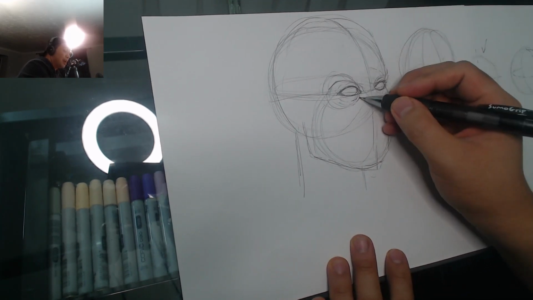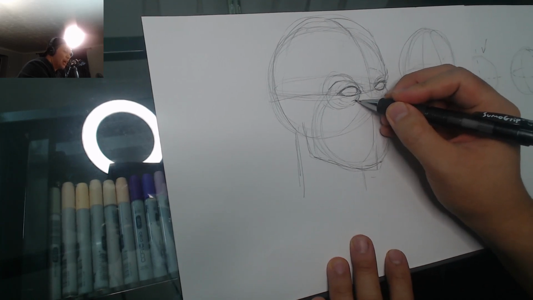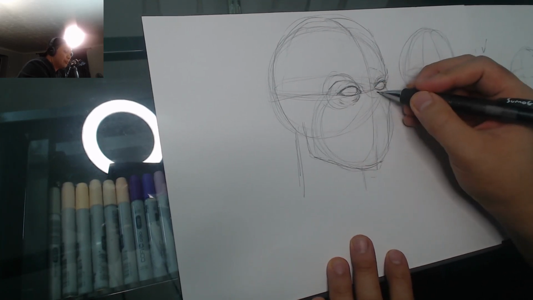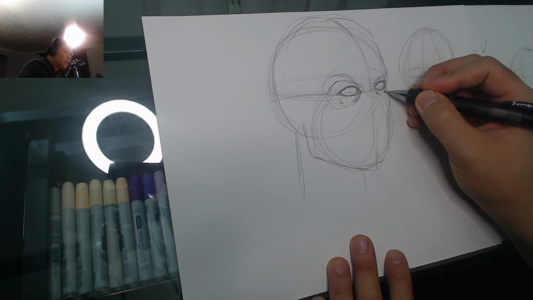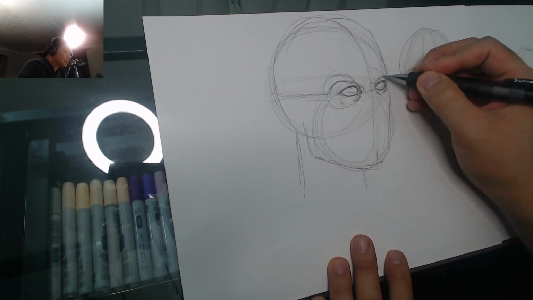But also with that eyeball, that's where you get that skin fold under the eye. It kind of shapes that eye from the eyeball, right? So here, that little skin that forms on the eye. Thinking about that eyeball there, okay?